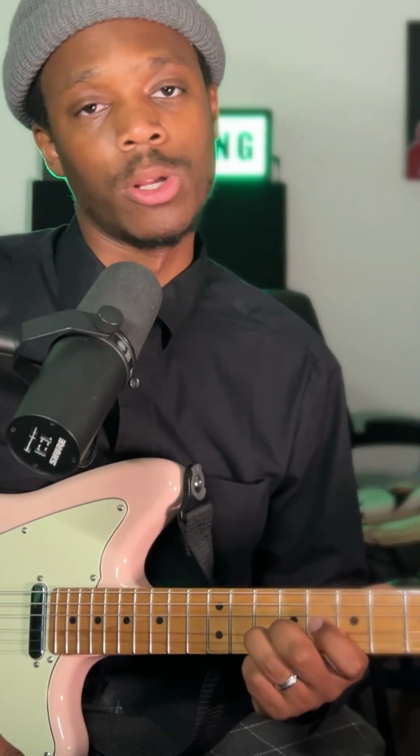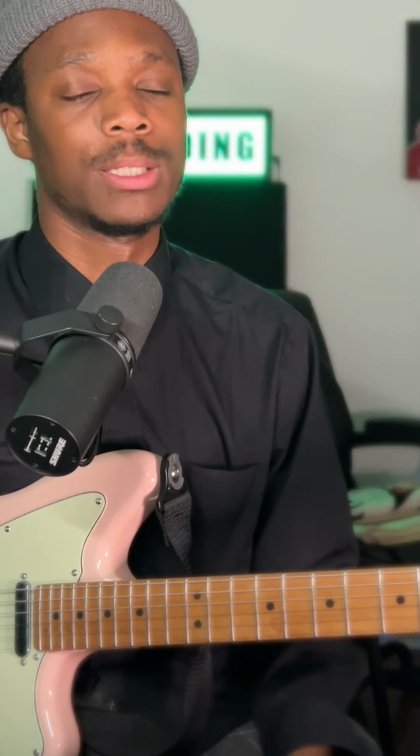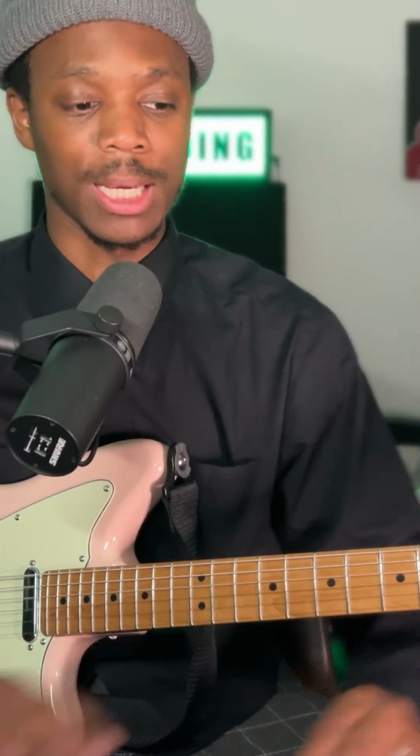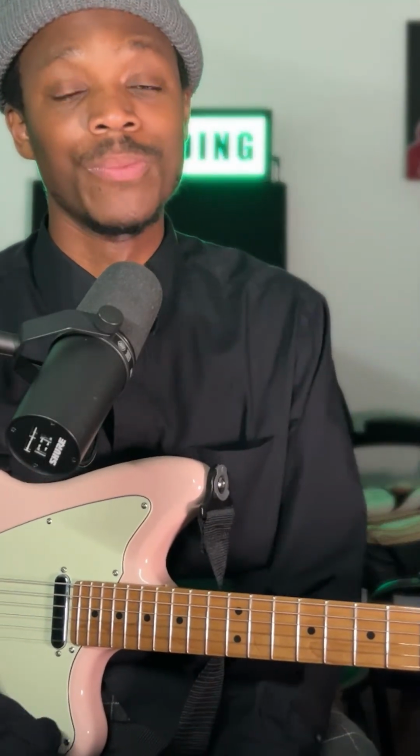And that's the entire solo. I wrote it out in order to record it effectively. And by the time it was time to actually record it, it took me a few tries, even though I wrote it out. That's the second pick I dropped. I got a stack of picks beside me, so if I drop a pick, I can just grab another. But I got to stop dropping these picks, y'all.